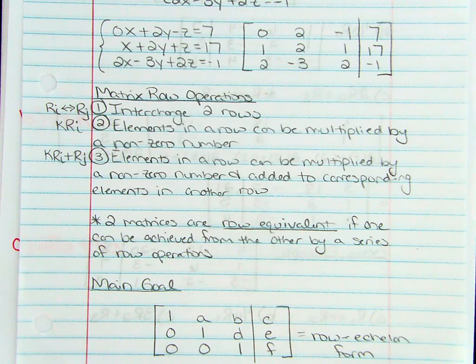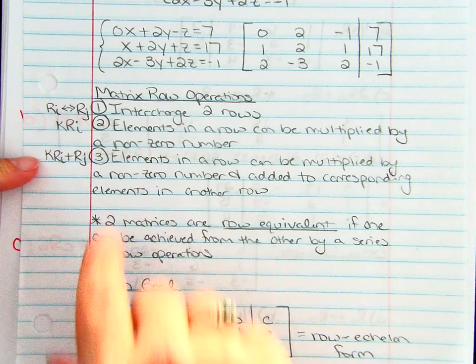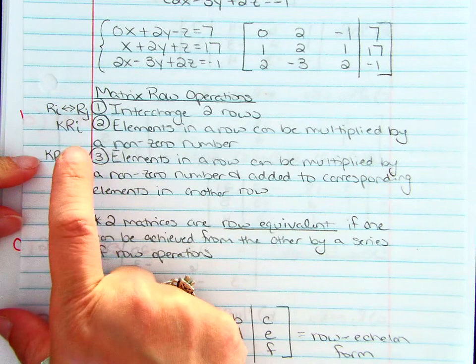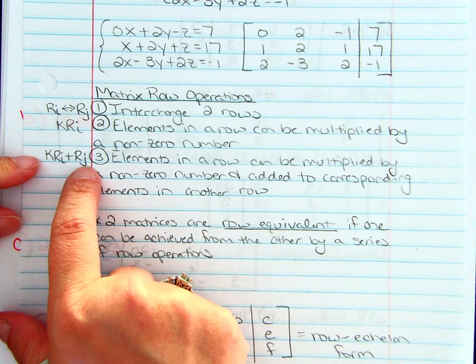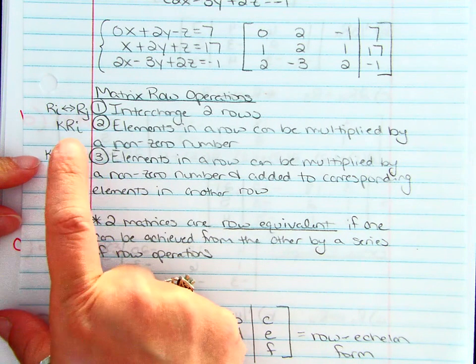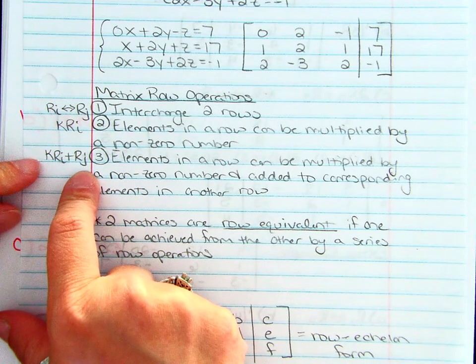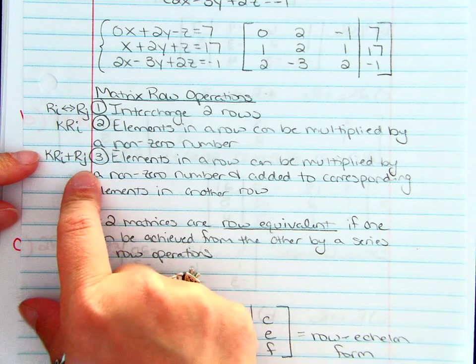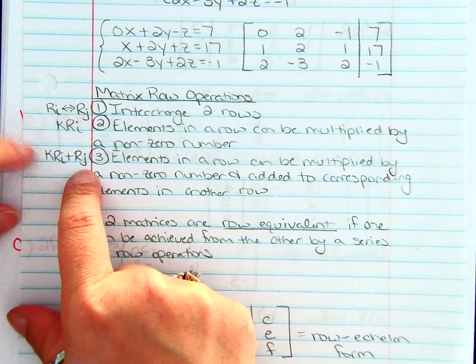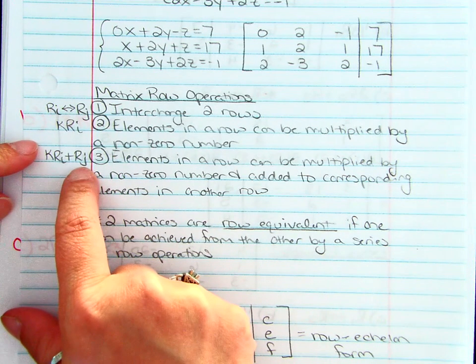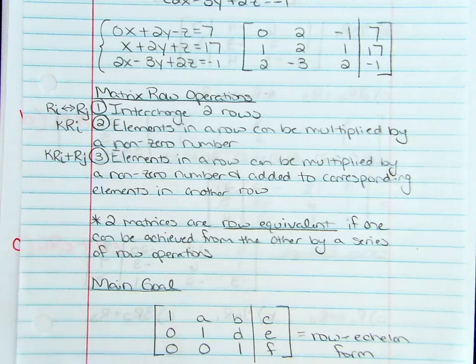The key here for this third one is that it's the Rj row, the one that's not multiplied by a constant, that's getting replaced. This one is getting replaced. The other one does not get replaced or changed at all. We're going to multiply that row by a constant and add it to another row. And we're going to get examples of all this and see how it plays out.